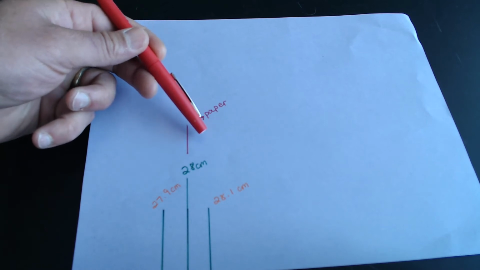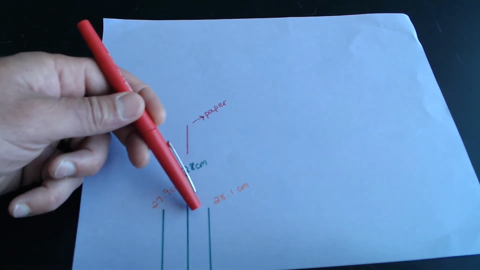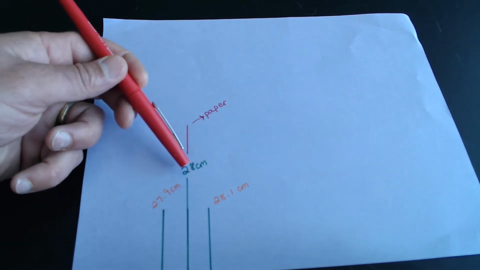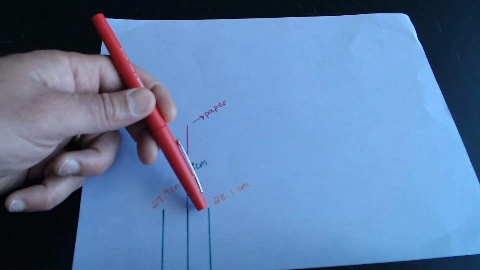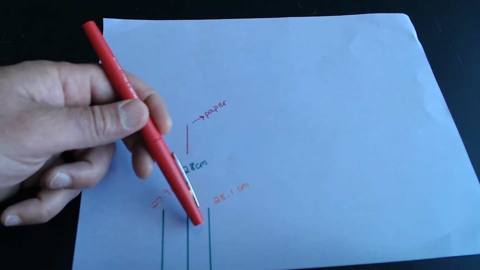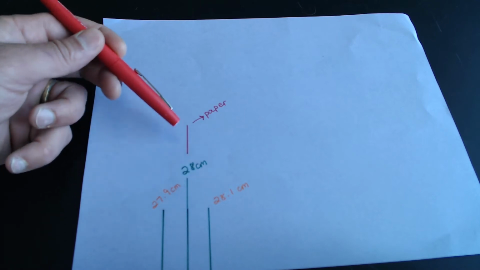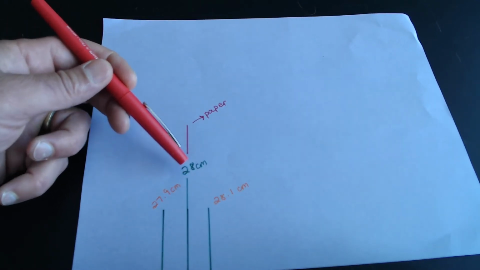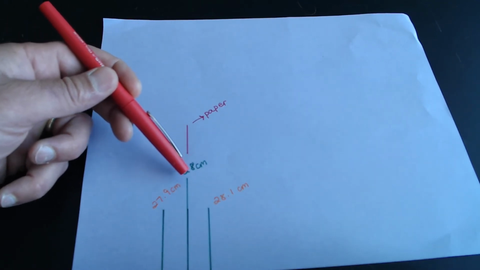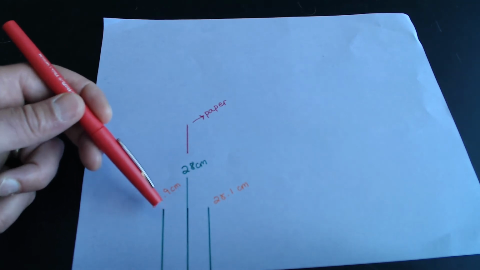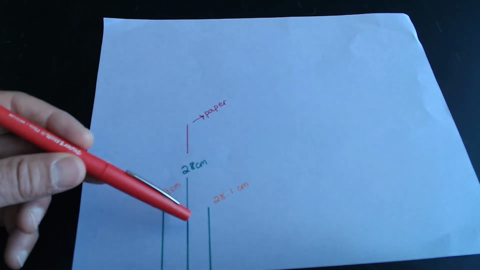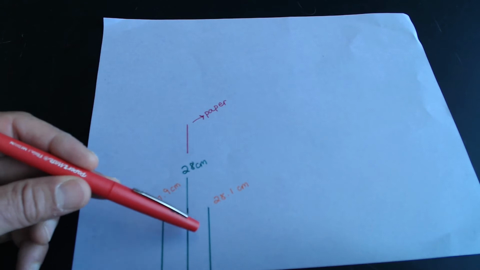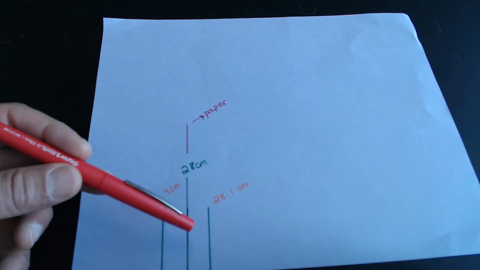So if the paper came to here, we'd say 28.05 because we could estimate in between. But we can't. The paper fell right at 28, so we say 28.0 to represent this line, and then 0 again to represent that we could estimate in between if we had to, but in this case we don't.